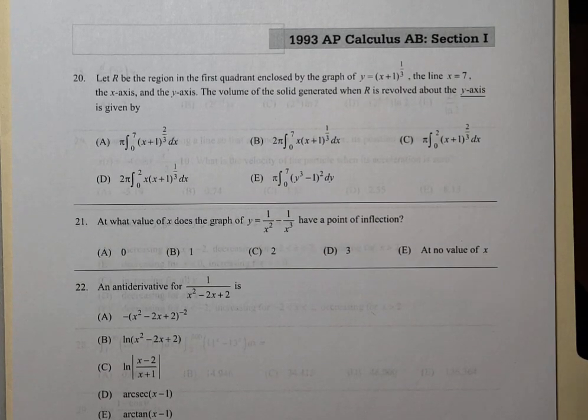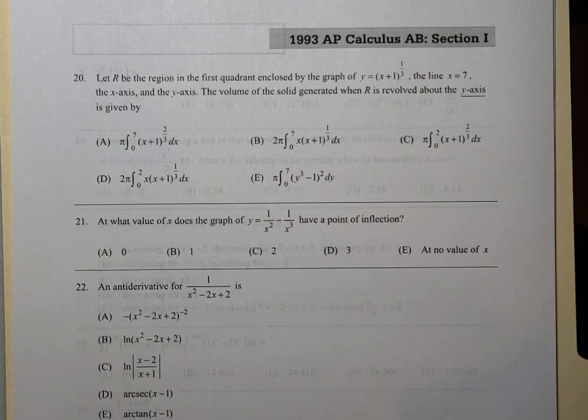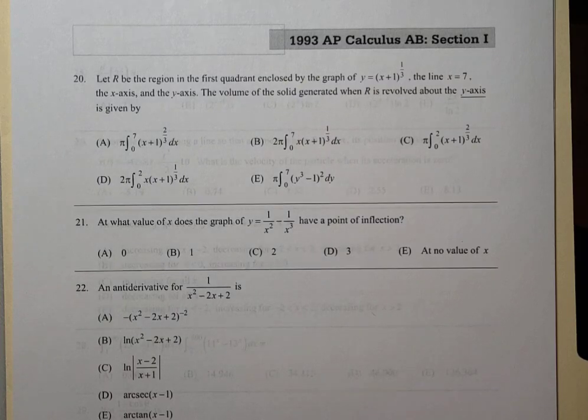We're going to continue with this 1993 AP Calc AB exam, multiple choice part of the exam. We left off on number 20. Let R be the region in the first quadrant enclosed by the graph y is (x plus 1) to the 1/3 power, the line x is equal to 7, the x-axis and the y-axis. The volume of the solid generated when R is revolved about the y-axis is given by what?